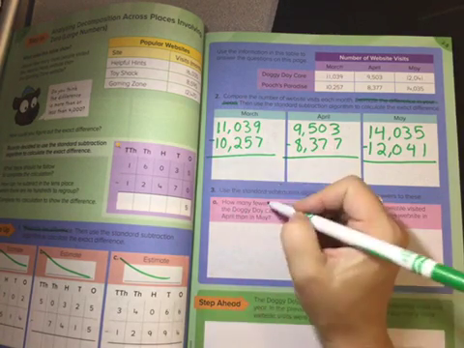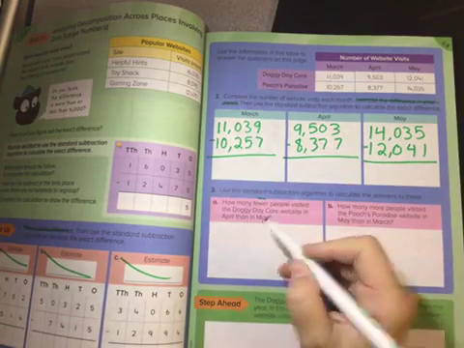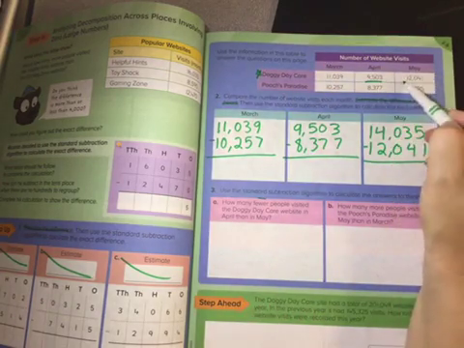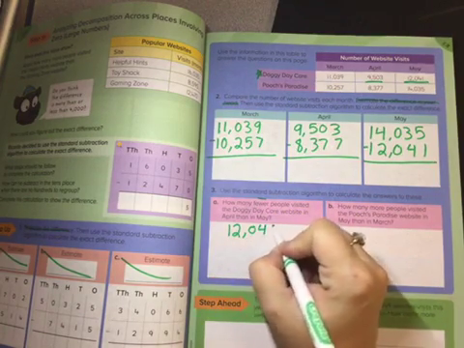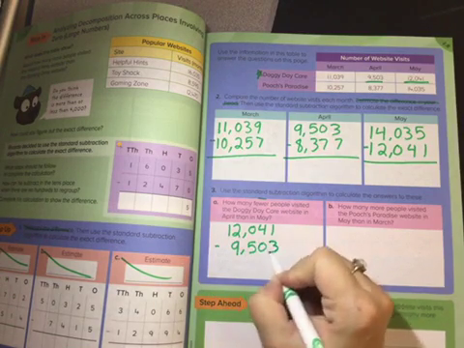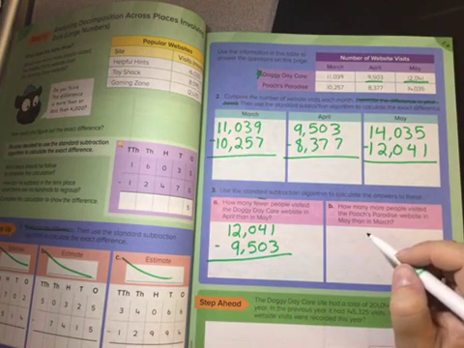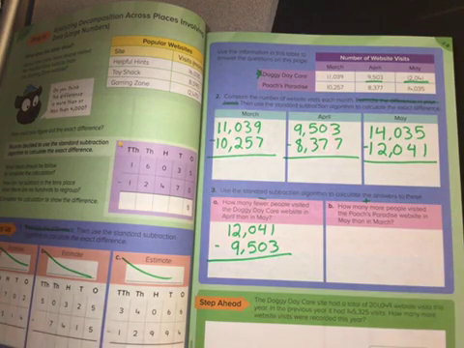How many fewer, so we're what? Subtracting. People visited the doggy daycare, so this one, in April than in May. So April than in May. 12,041 minus 9,503. How many more people? What are we doing? Adding. Subtracting. How many more people visited this than this? The keyword is than as well. More and than. Okay, you're still subtracting.